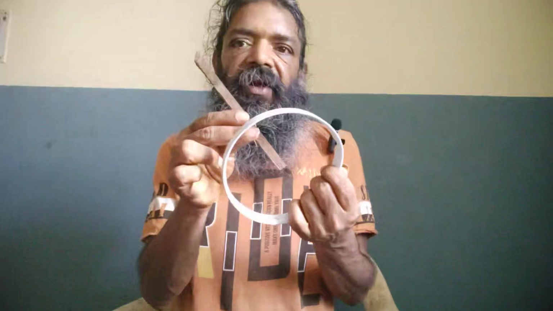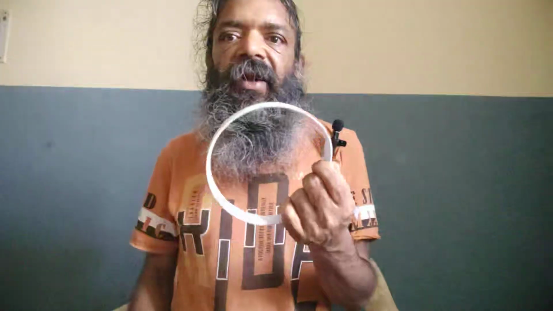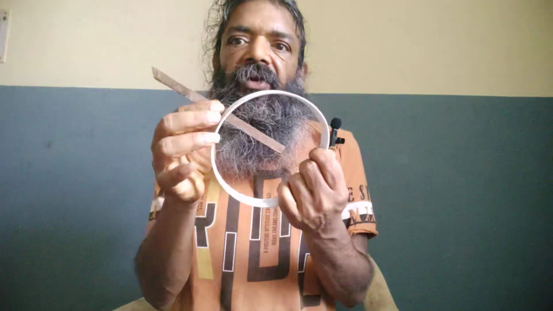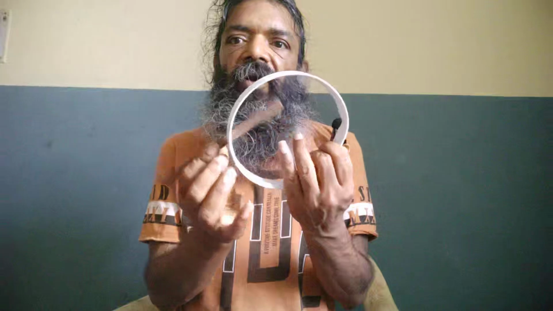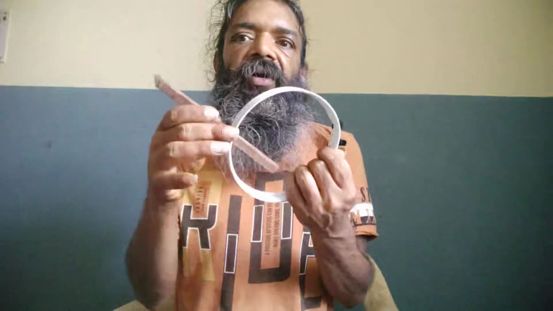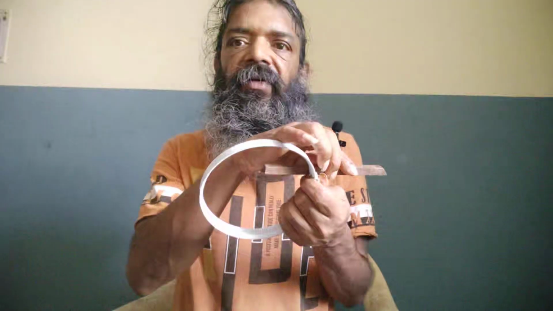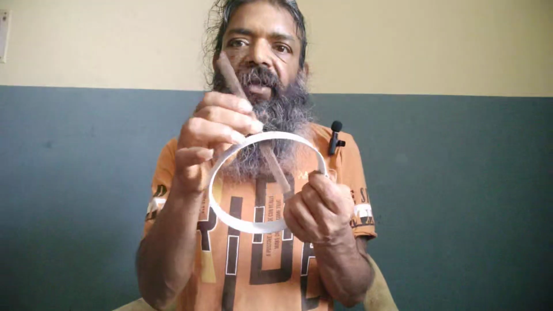So if I have a circle, and the circle is centered at the origin, then if I draw a line from the origin to all points on the circle, this is a radial vector, or position vector.